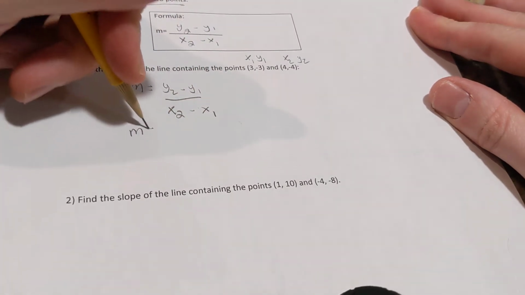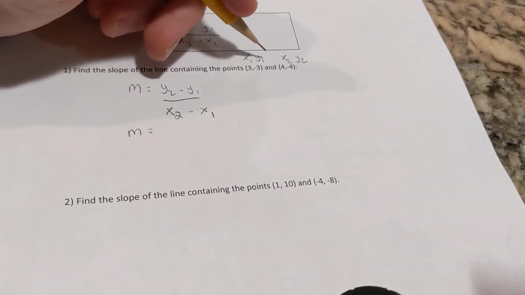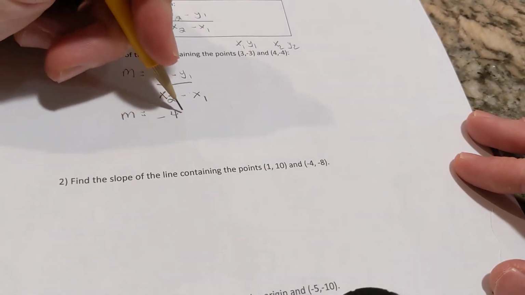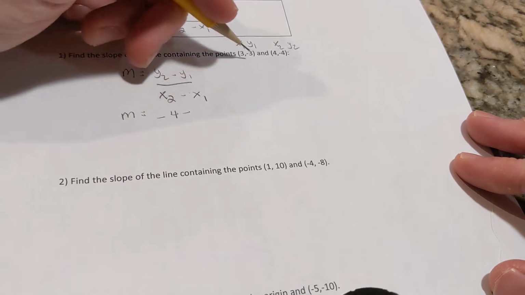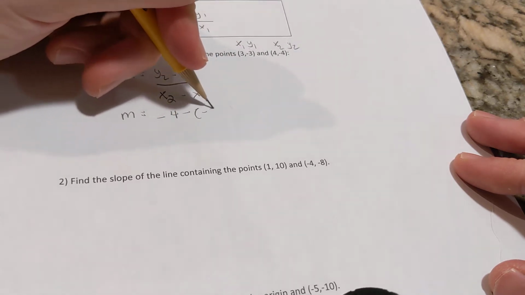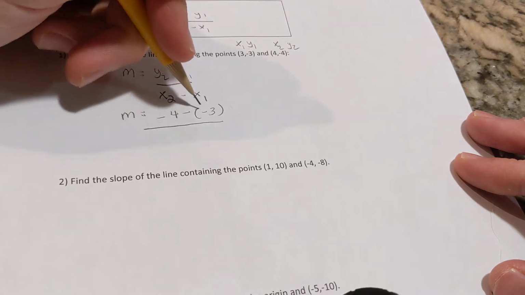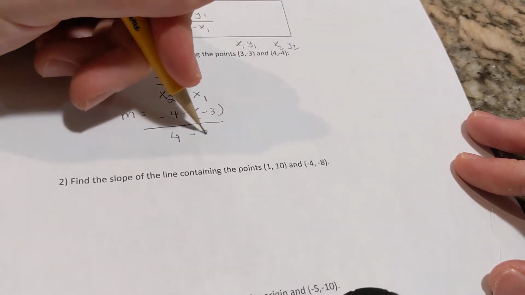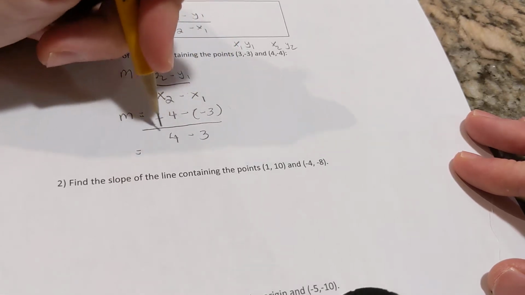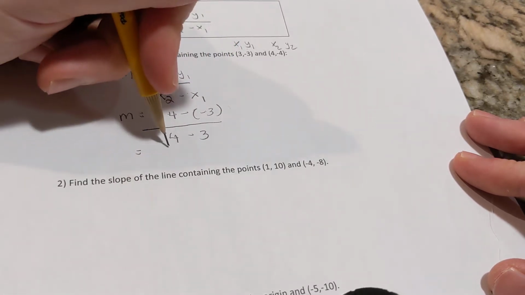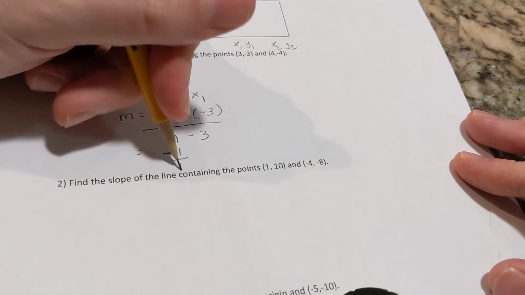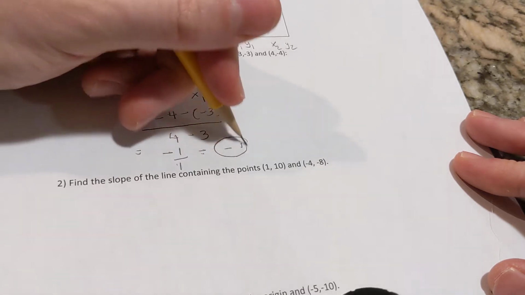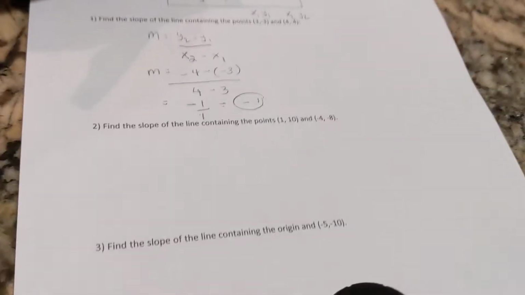So we're going to substitute what's above, y2, that is -4, minus y1's -3, so we're going to go minus parentheses -3. We have a double negative over x2, that's 4, minus 3. When we clean this up, -4 plus 3, -1 over 1. And always simplify, -1 over 1 is just -1.